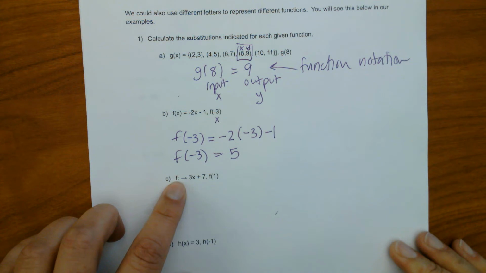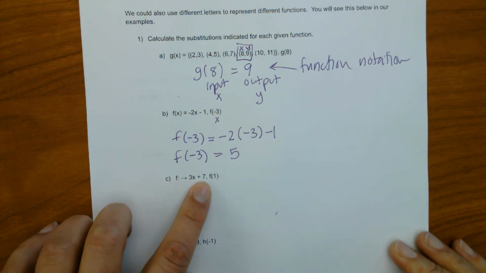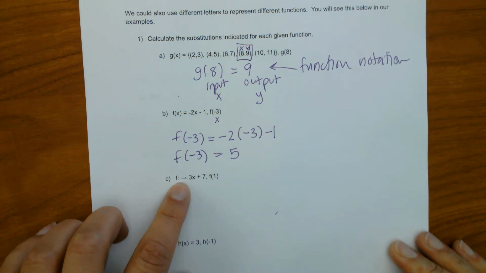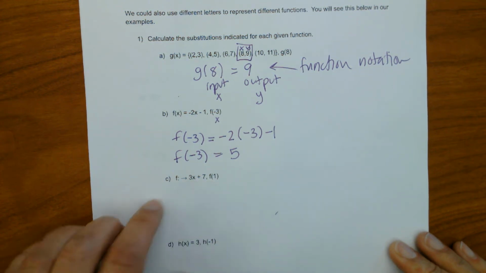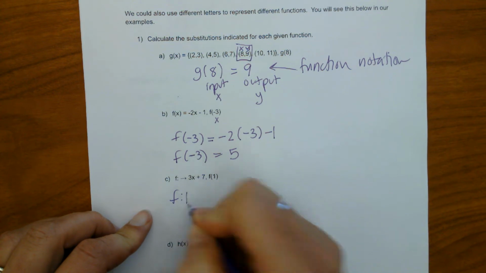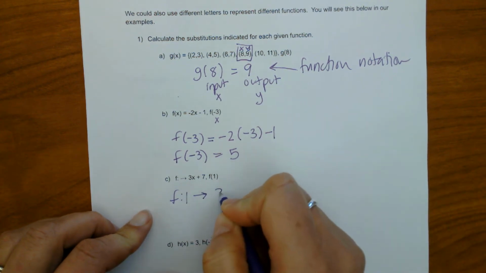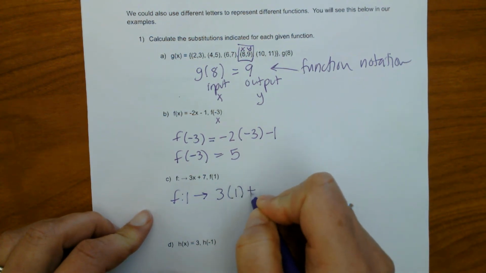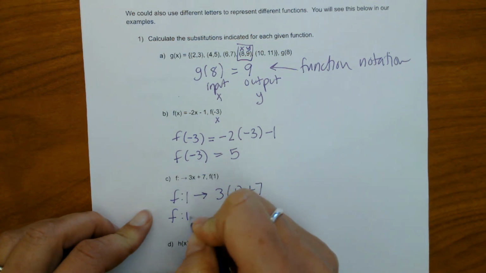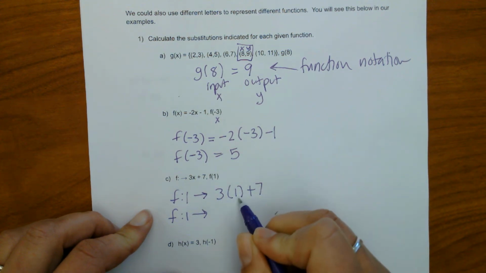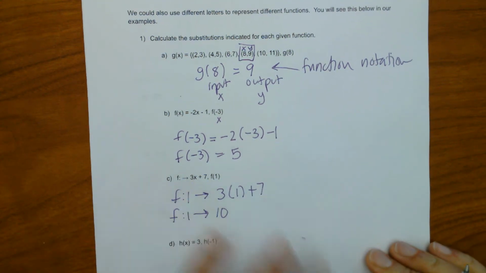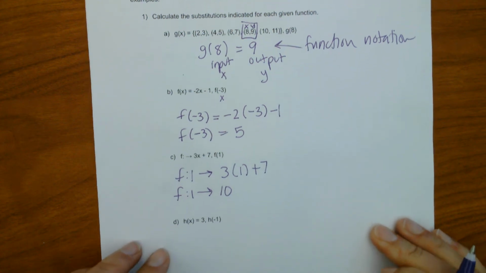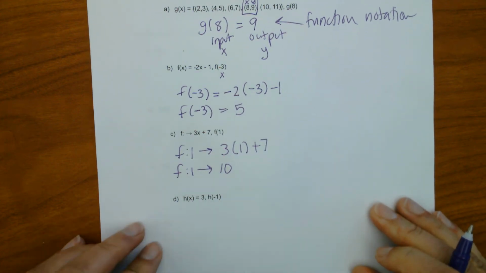Part C. f(x) equals 3x minus 7. So this is just saying here is our function, f(x), and we want to input f(1). So we're going to input the 1 into the function: 3 times 1 plus 7. When we input the 1, 3 times 1 is 3, plus 7, we get out 10. Just another way to write function notation. Input 1, output 10. Input x, output y.